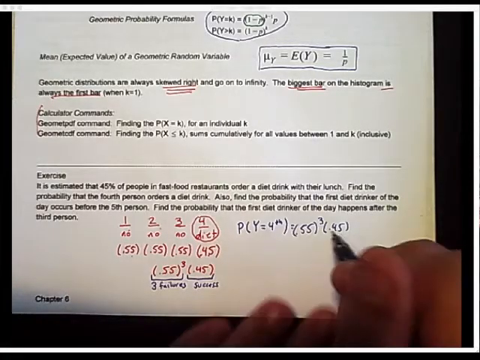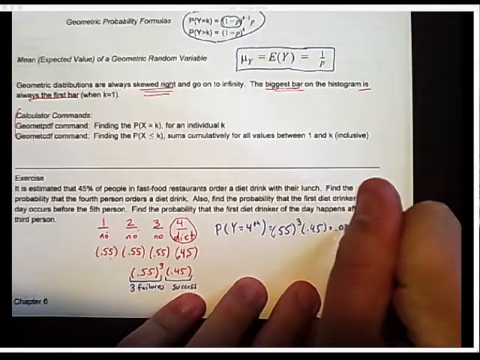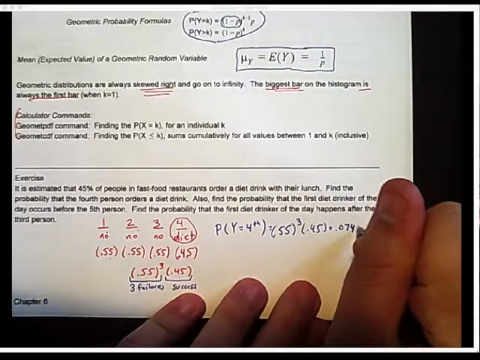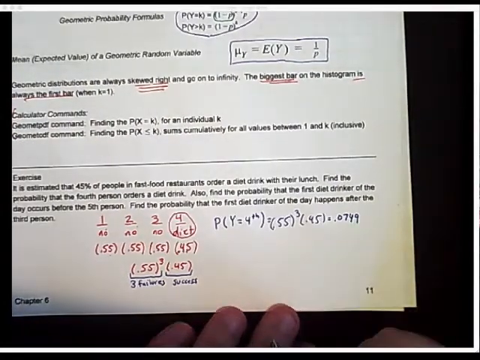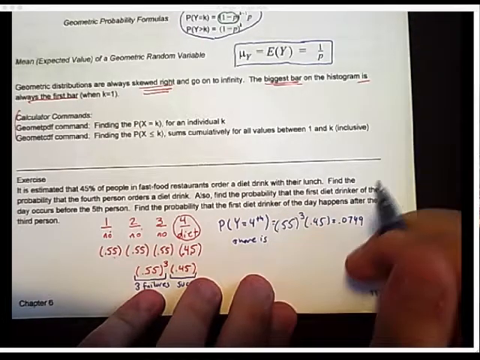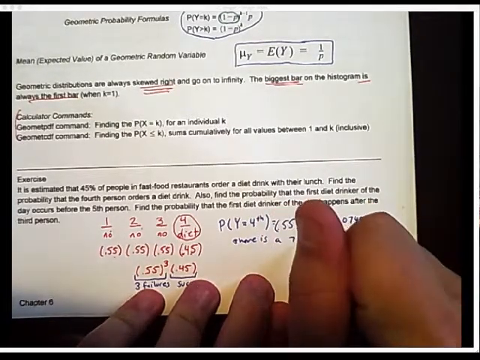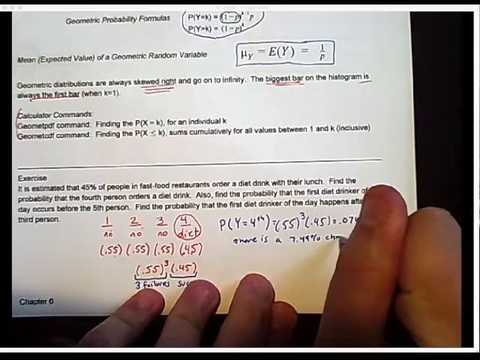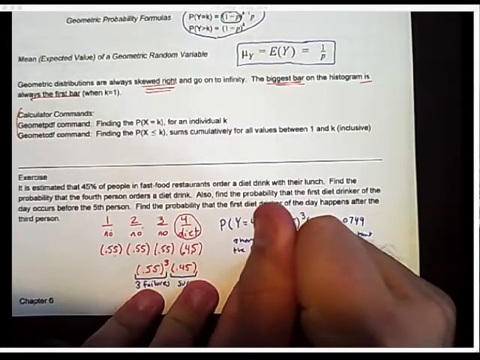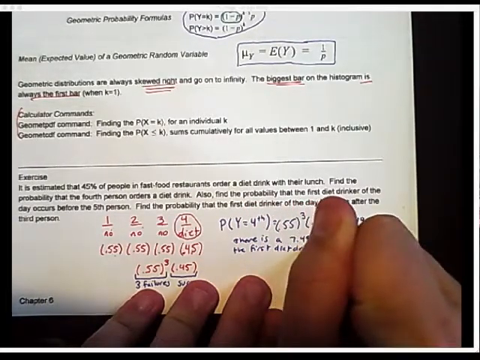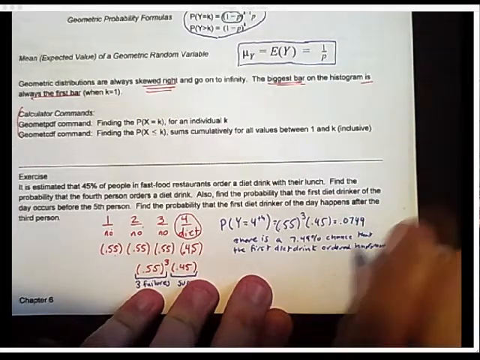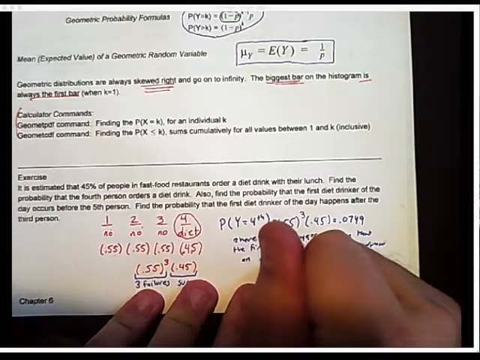All right, so this person is 0.0749, roughly. There is a 7.49% chance that the first diet drink ordered happens on the fourth customer.